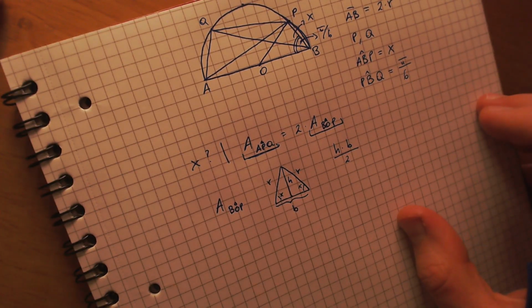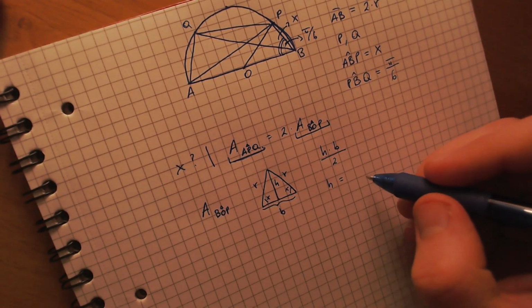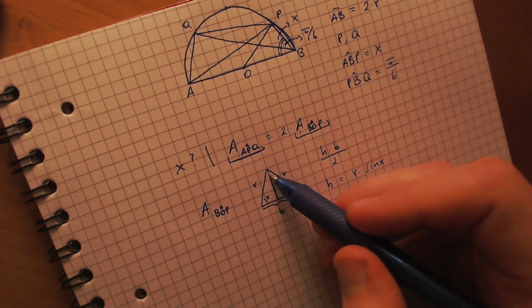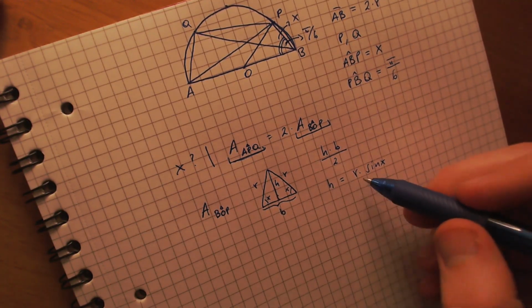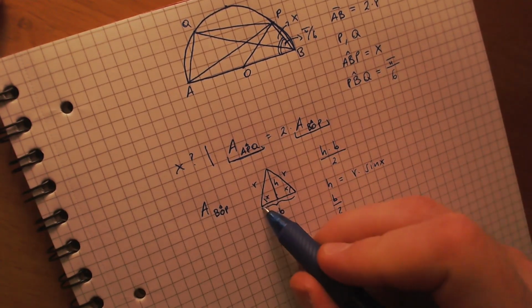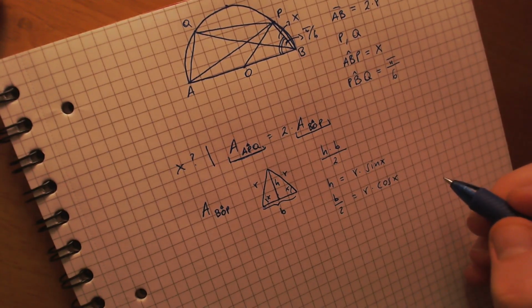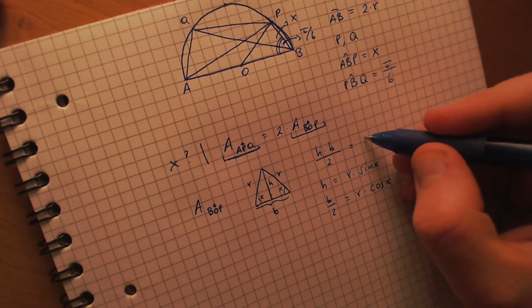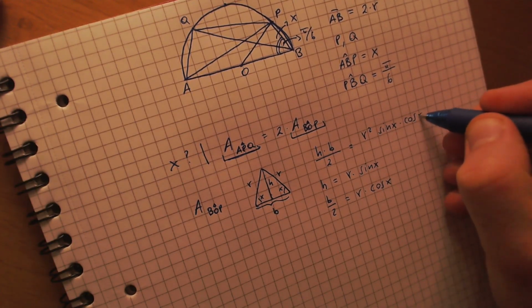Okay, so we know that, for example, H will be R times sine of X. We have H, R and X here, so this means that H is R times sine of X. And we also know that B over 2, so this side, will be R times cosine of X. Okay, so that means that the area will be R squared sine of X times cosine of X.